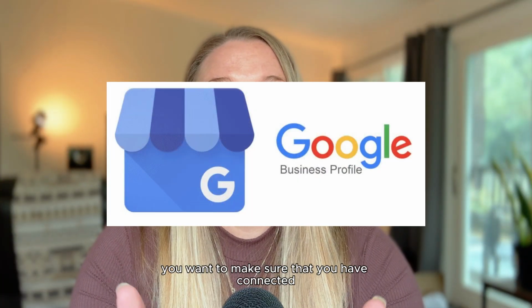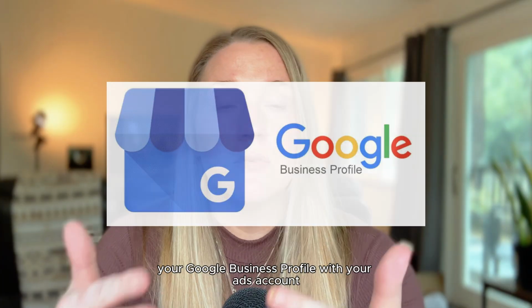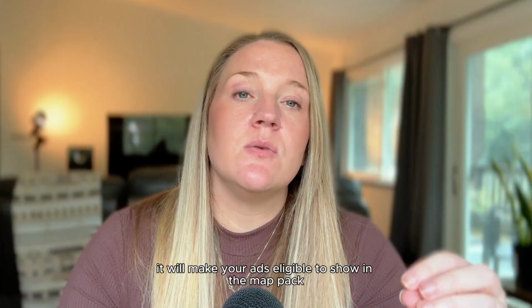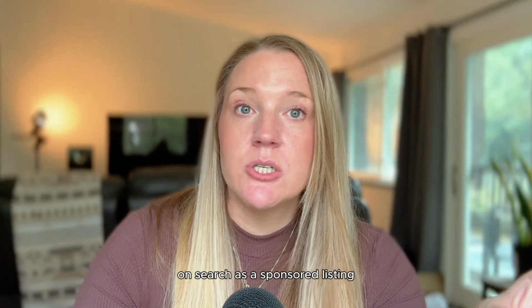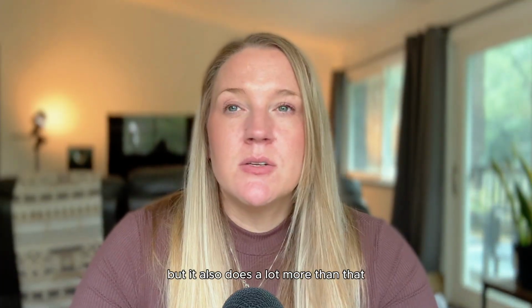And the next step is your Google Business Profile. You want to make sure that you have connected your Google Business Profile with your ads account. And what this will do is it will make your ads eligible to show in the map pack on search as a sponsored listing, as well as on Google Maps. But it also does a lot more than that.